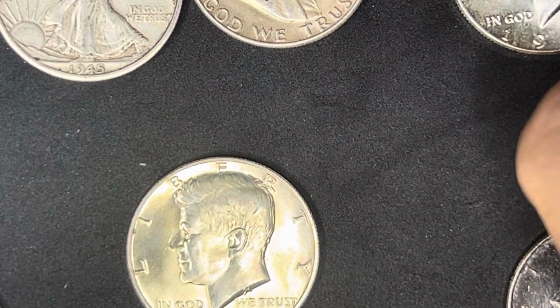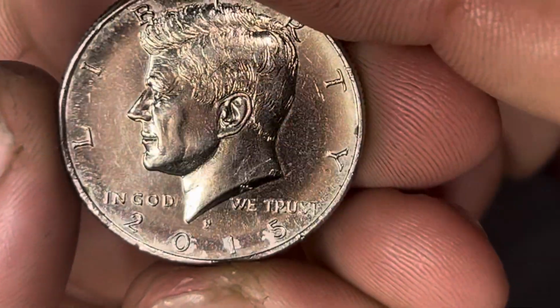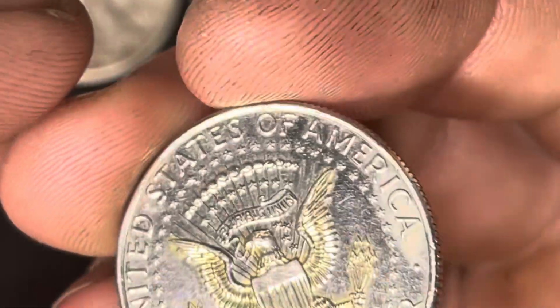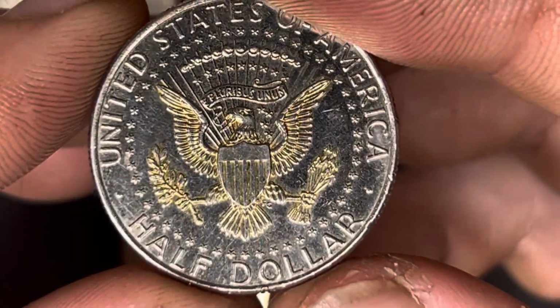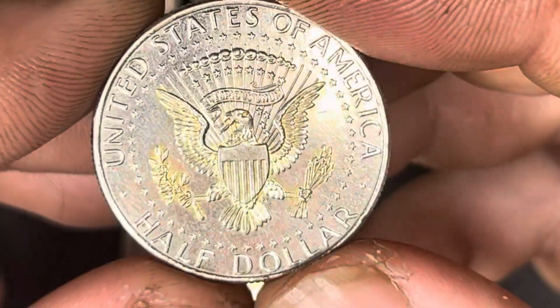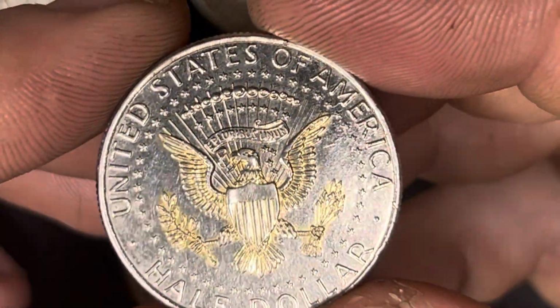All right, and then last but not least, I do have this very shiny 2015, not intended for circulation. It looks like it might have been gold plated at one point, which is odd for the plating to wear, but still be in this nice of a condition.